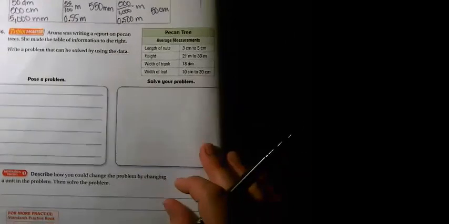All right, the next one says, Avruna was writing a report on pecan trees. She made the table of information to the right. Write a problem that can be solved using the data. Okay. I also want you to look at this bottom part here, this second question, because it goes along with it. It says, describe how you could change the problem by changing the units in the problem to solve the problem. So we have to do one type of unit first, and then be able to change it to another type of unit in our second part of our problem here.